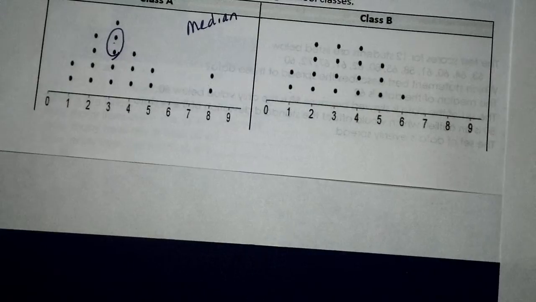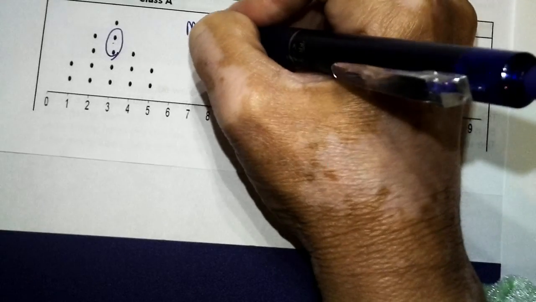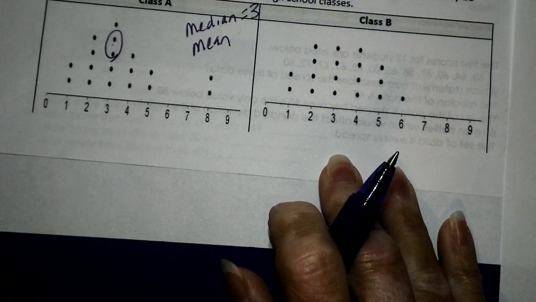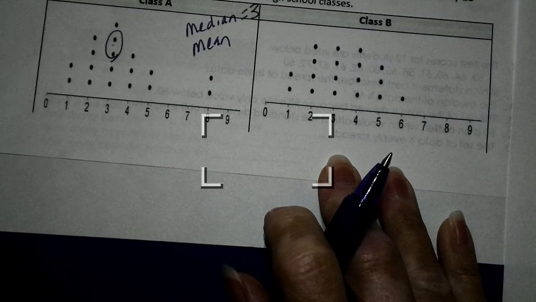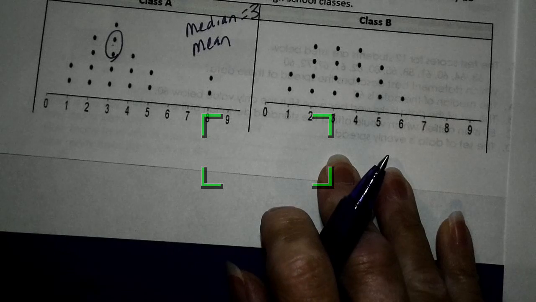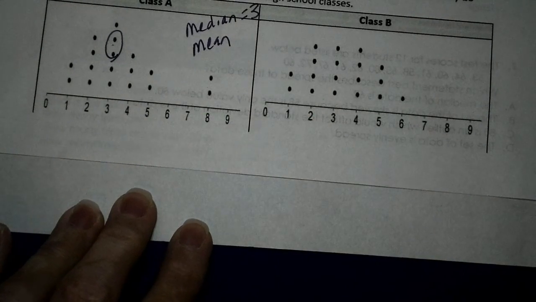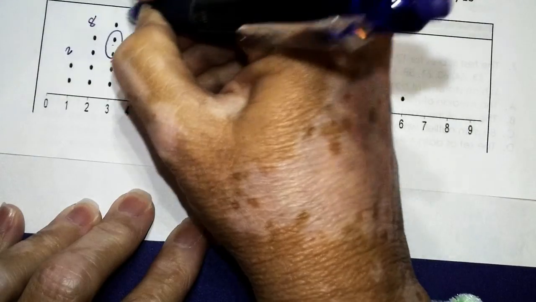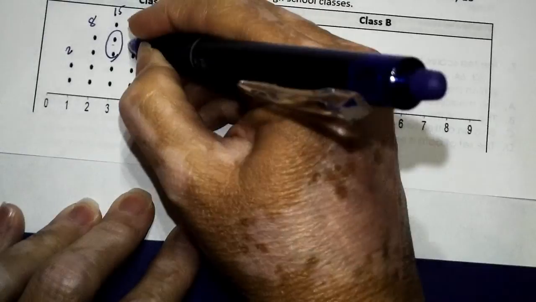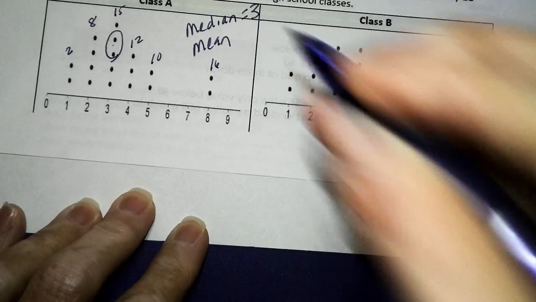So the median would be those two data values, which is 3. And the mean, I'm going to add them all up and divide by what we have. So we know that's 2, this is 8, this is 15, 12, 10, and 16.